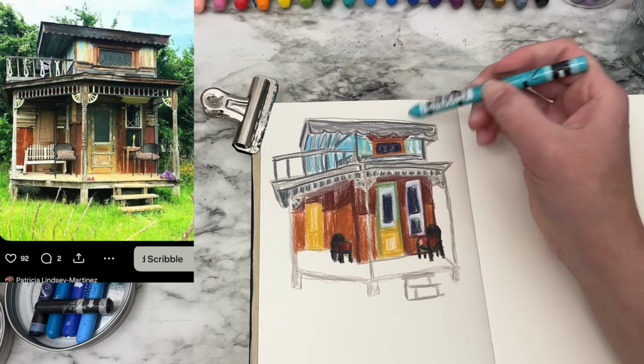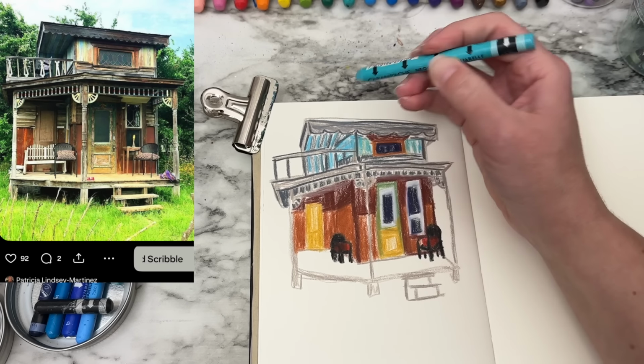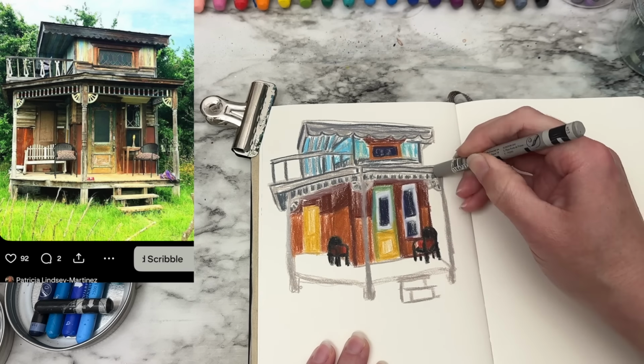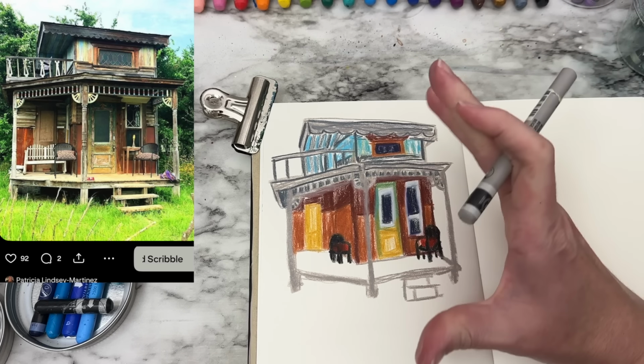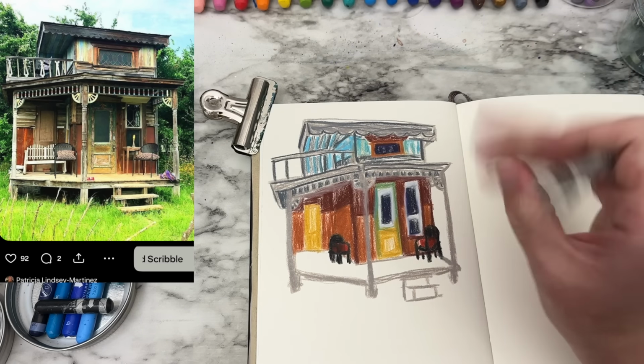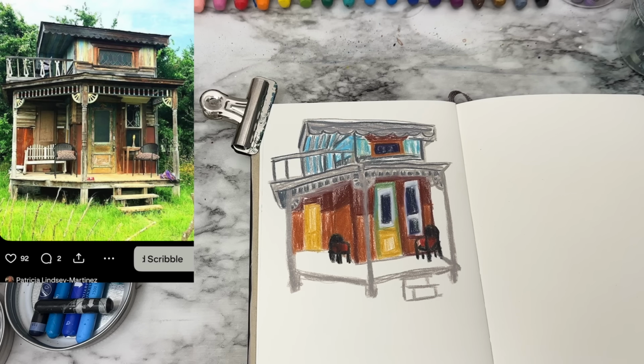What are we missing here? I feel like something's missing. Oh my gosh, it's so cute. I stopped and looked at it and it looks so cute. Okay, that makes me feel a lot better about it. I was starting to think, what have I done? Did I mess something up?